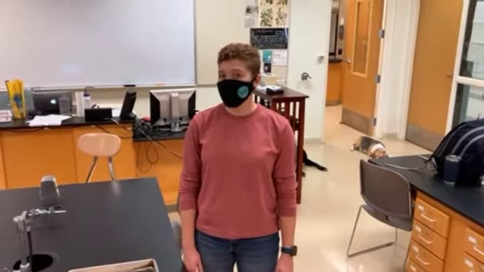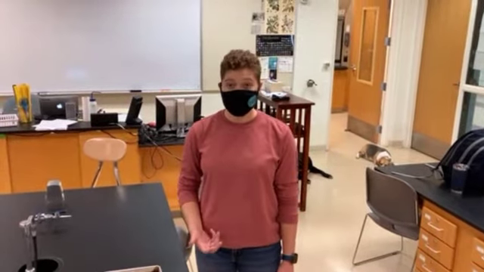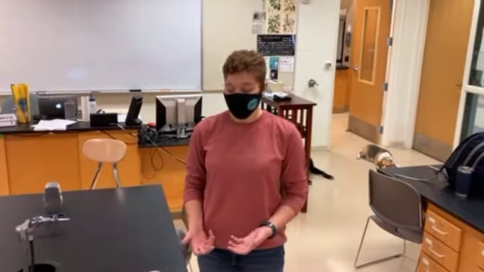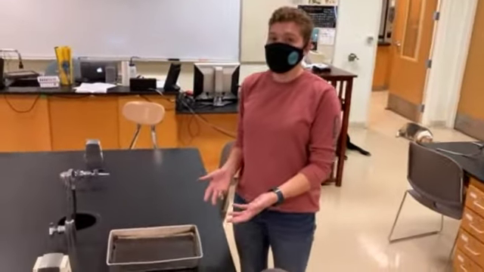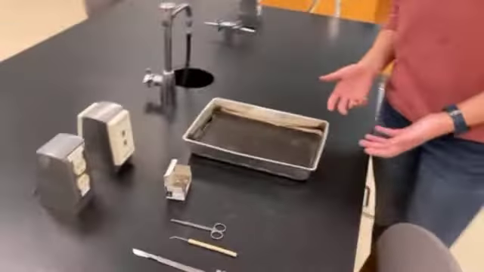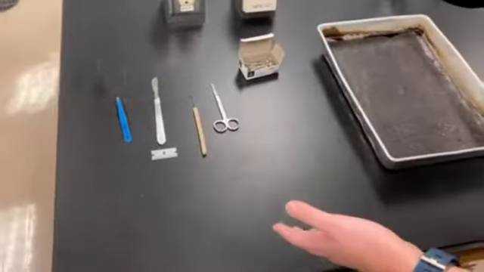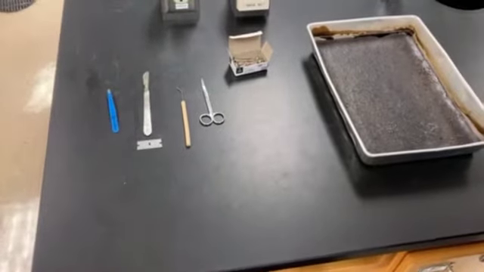In Bio1, you guys are dissecting a rat. So, first we need to look at what all we need to dissect the rat. We have all of our tools laid out on a table in front of us, just getting everything prepared.